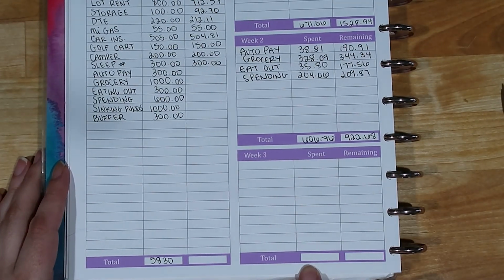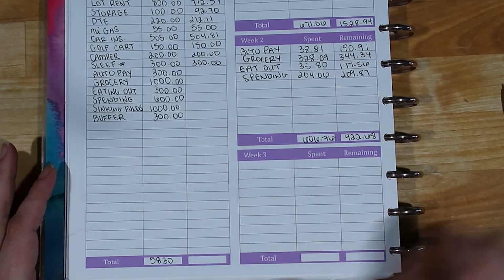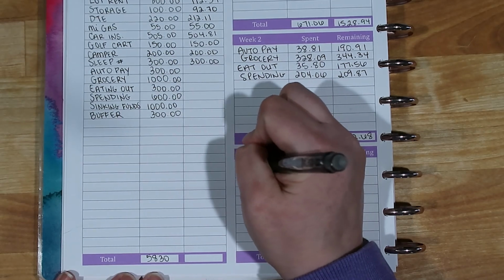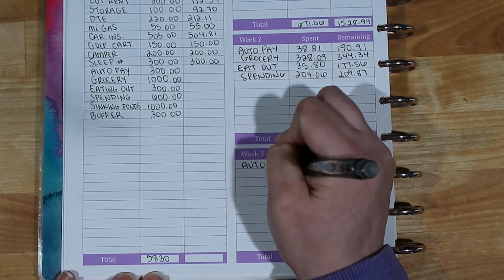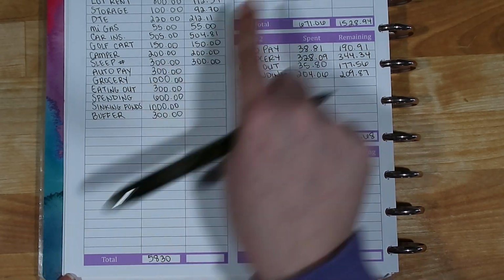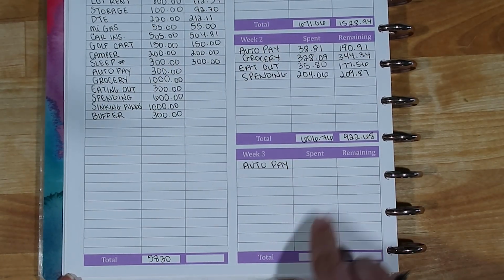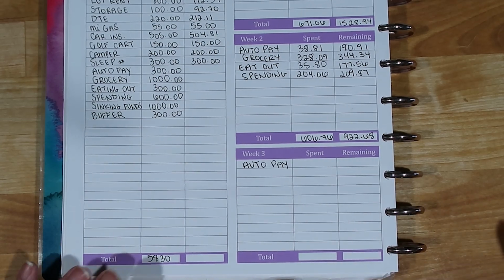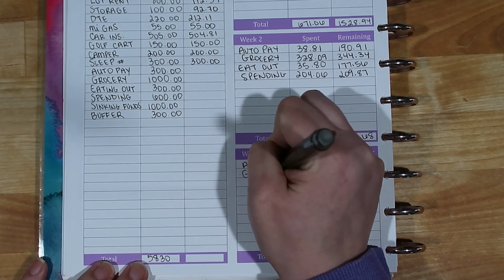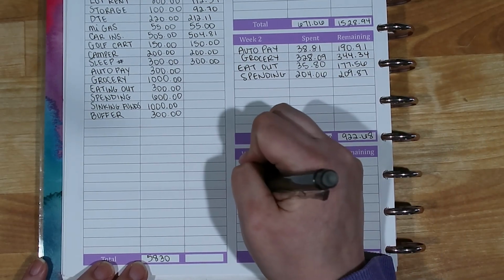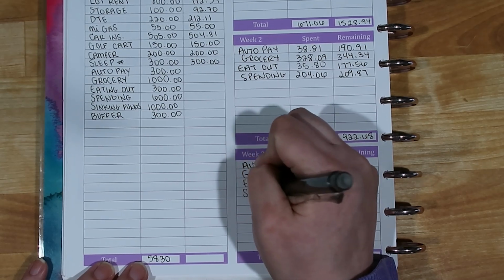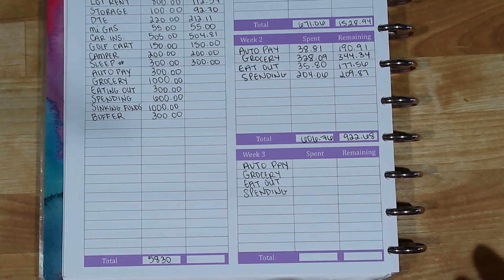We're gonna check in for week 3. And the categories that I check in for week 3 are pretty much the same you just saw me talk about. Auto pay. I check in week to week, and then I will have a total at the end of the month. We have the monthly budget here, and then I just break it down week to week, what we had spent, what we have remaining. Just helps me to stay on track with my budget. We have grocery. We have eating out. And we have spending. So this is going to go real quick, real easy peasy.